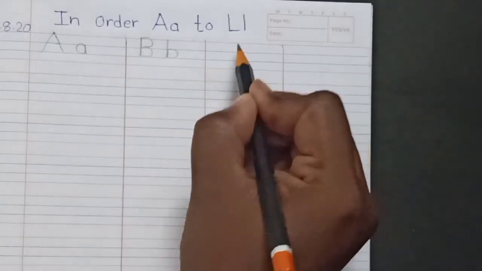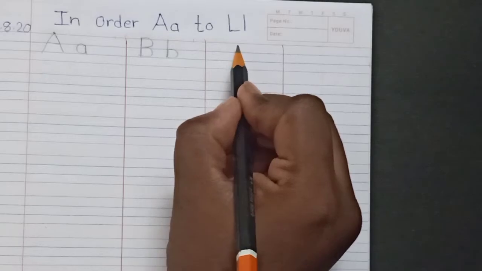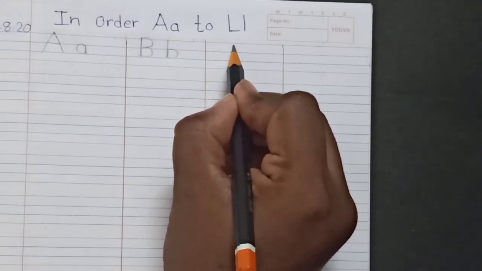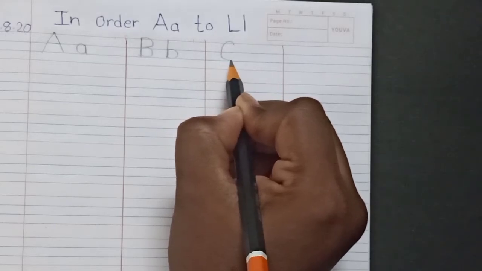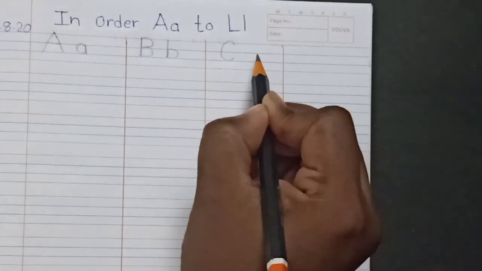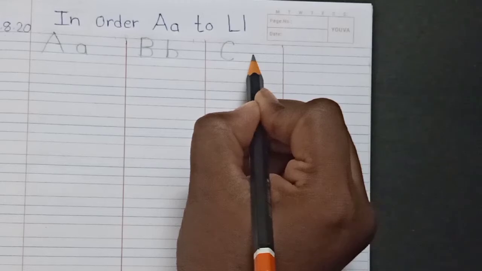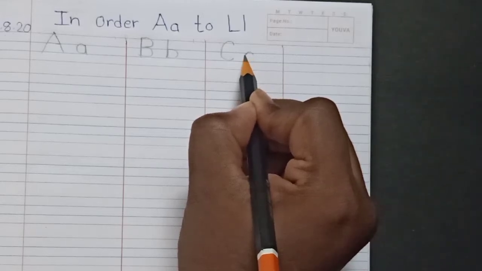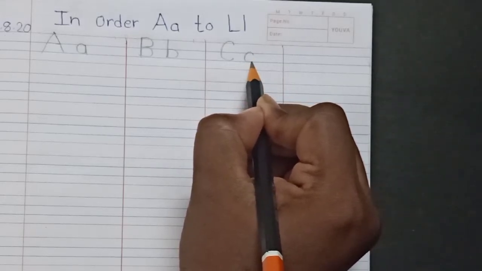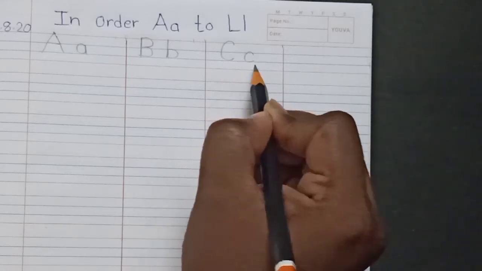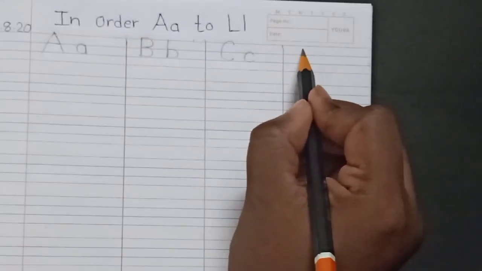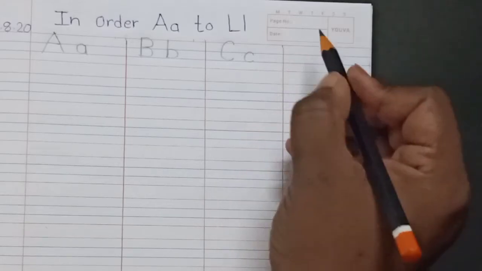A, B, then which alphabet will come? C. So, from red line to second blue line, we will make a curve. For small c, we will make a curve inside the two blue lines. Capital C, small c. Now, which alphabet will come after C?